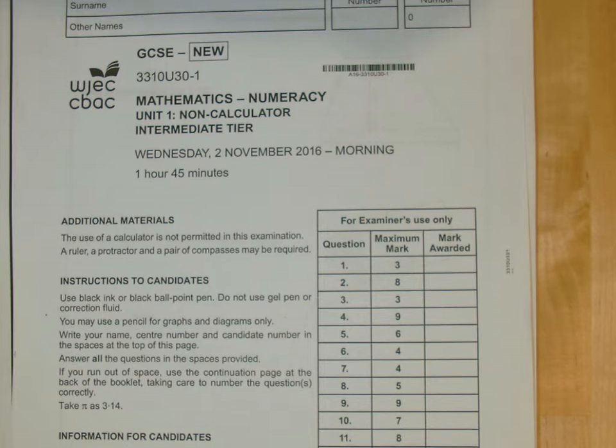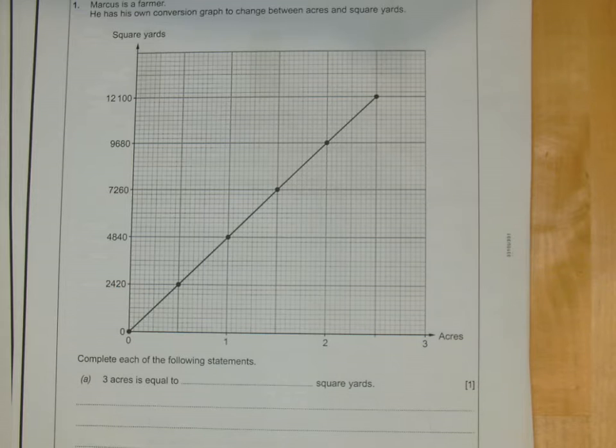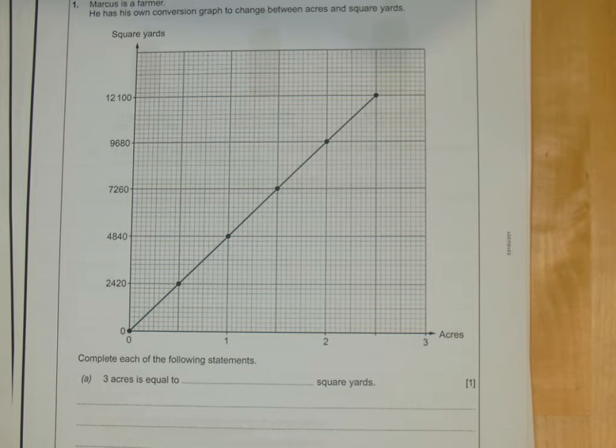Okay, so numeracy non-calculator intermediate paper from November 2016. Okay, question 1. We've got Marcus here as a farmer and he has his own conversion graph to change between acres and square yards. It says then complete each of the following statements.